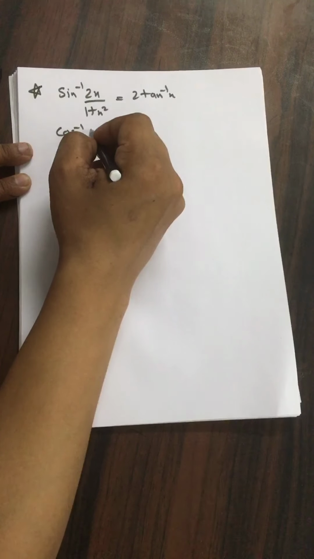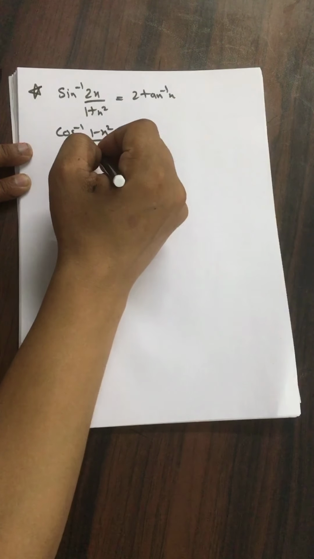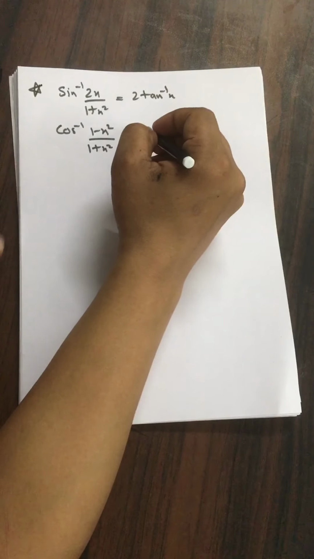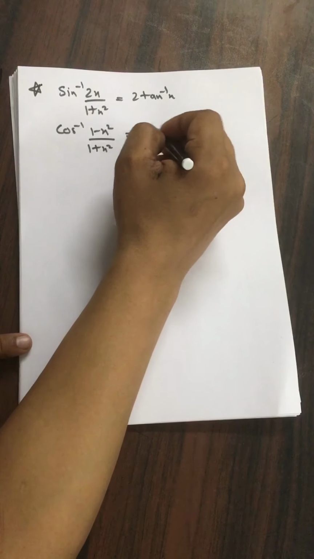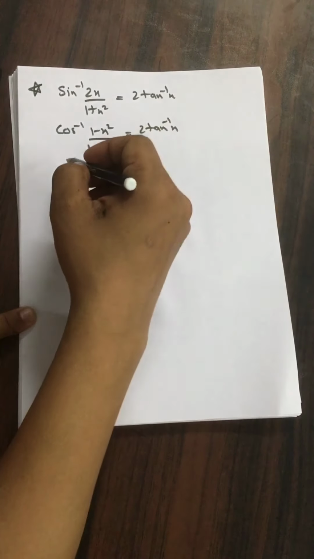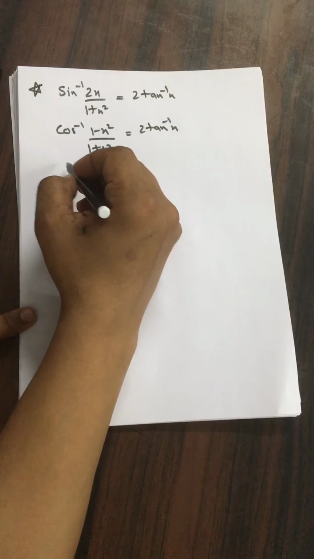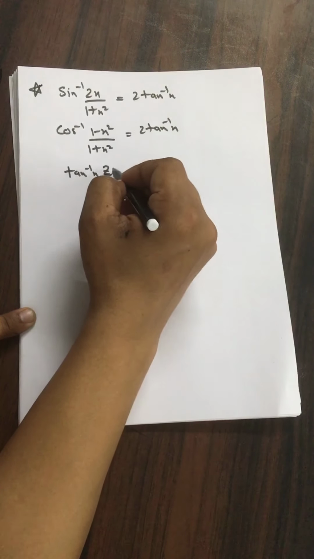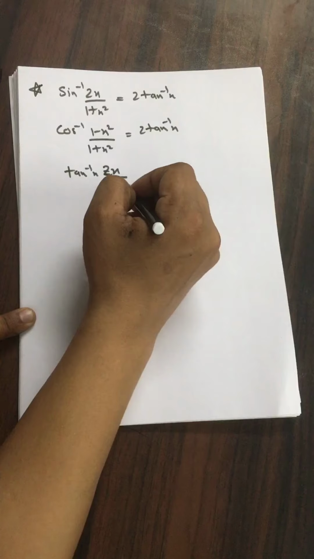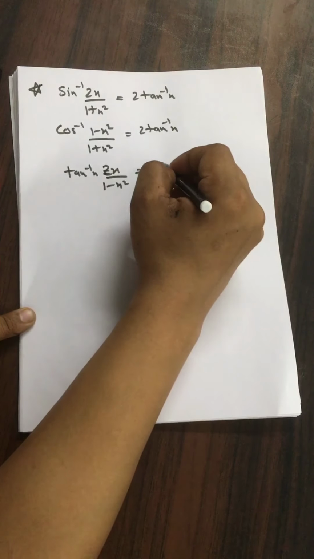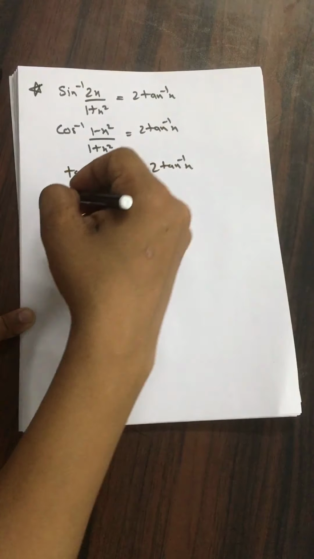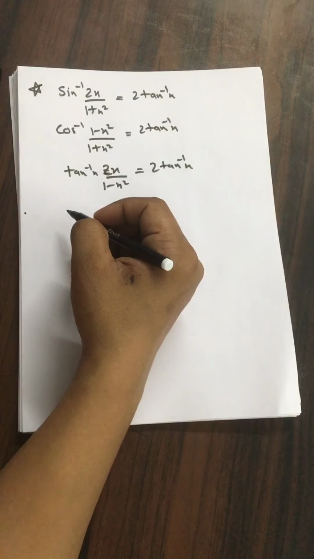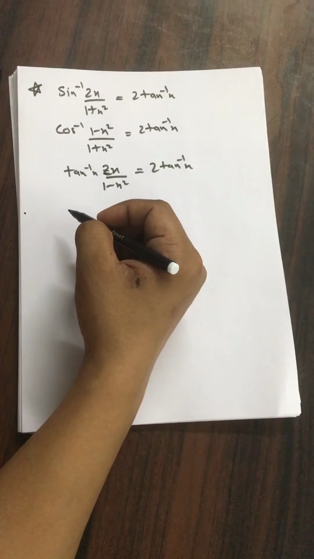Cos inverse of (1 minus x square) upon (1 plus x square) is equal to 2 tan inverse x. Next is tan inverse of 2x upon 1 minus x square equals 2 tan inverse x. Apart from this, there are more conversions. Once we do some problems, as soon as the requirement is there, I'll tell you.